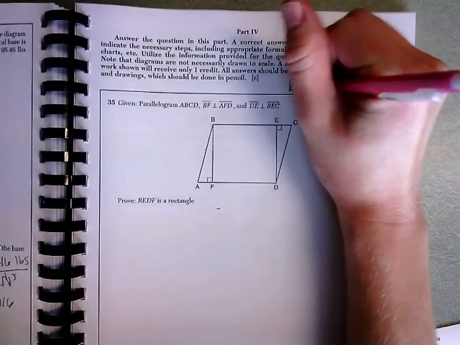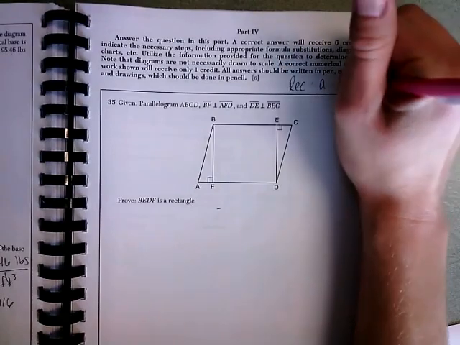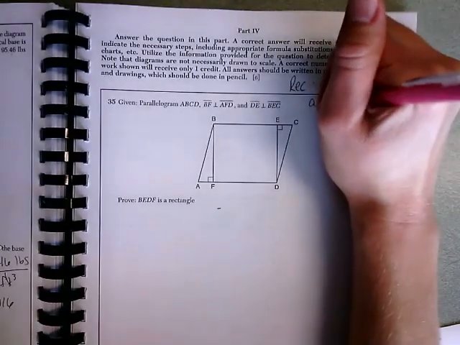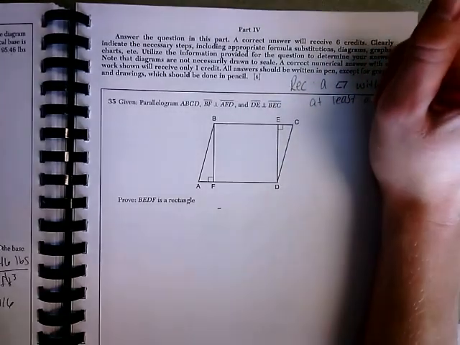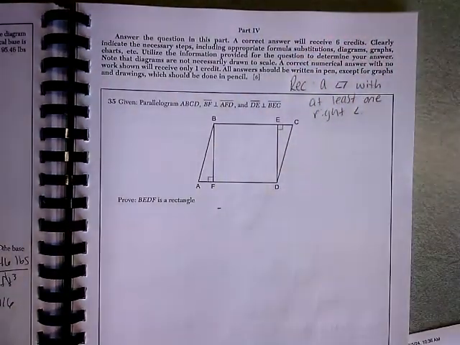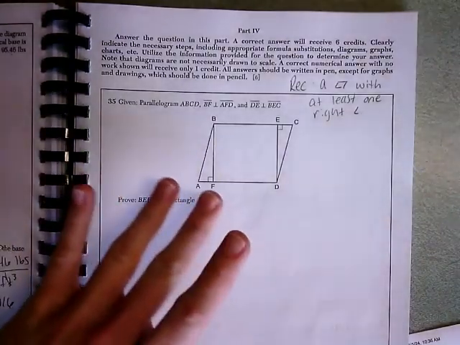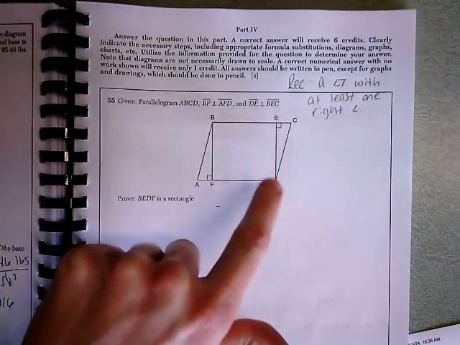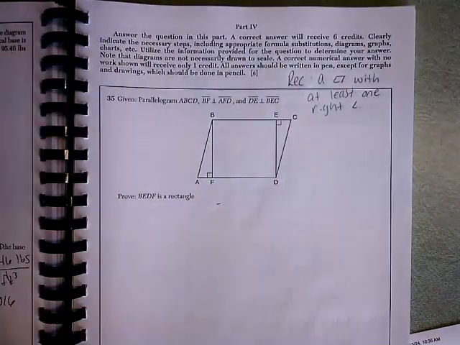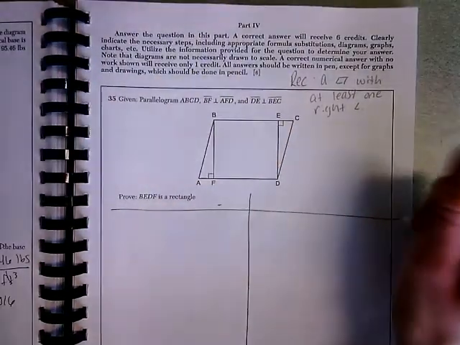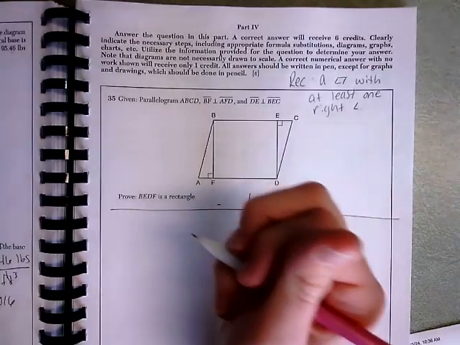Now, a rectangle is a parallelogram with at least one right angle. Okay, so our first step in proving this is a rectangle is we need to try to get BEDF a parallelogram first. Okay, so now let's take a look at what we're given and let's write down our statements and givens and our reasons.